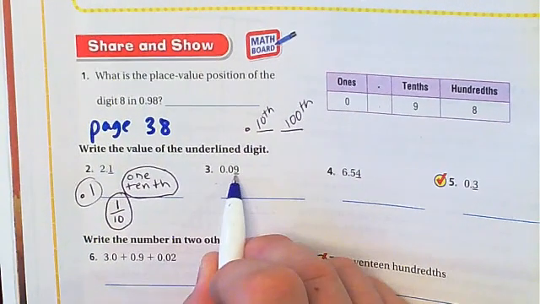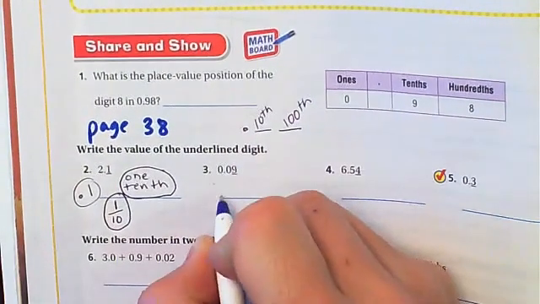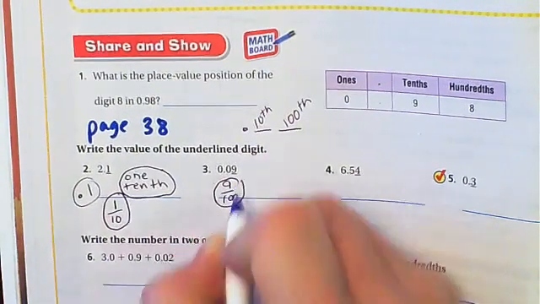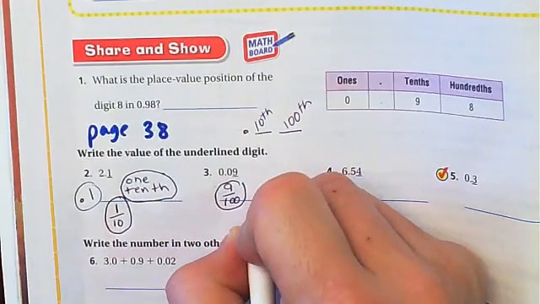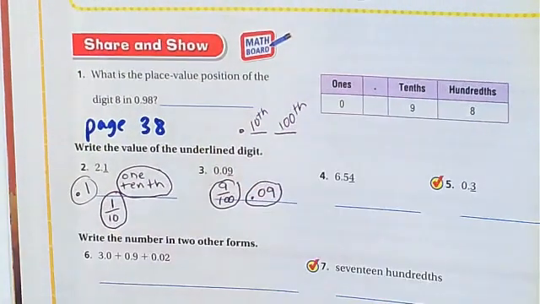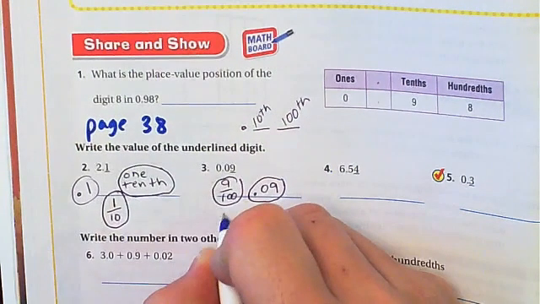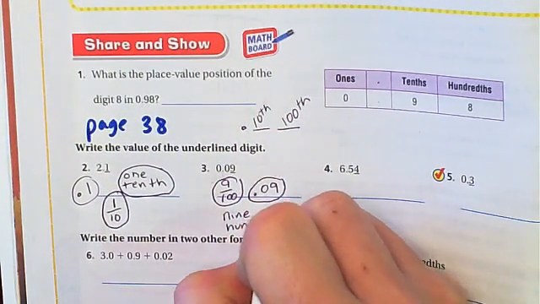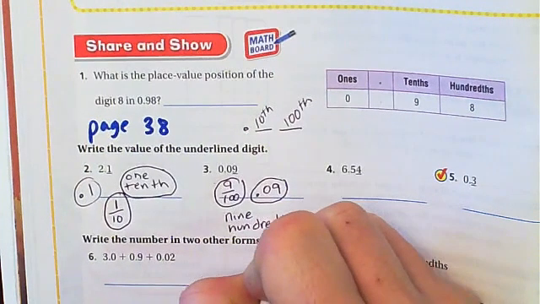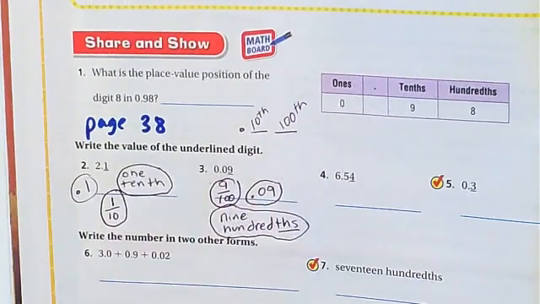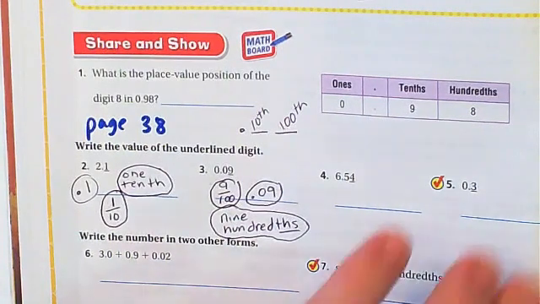Right here, number 3, this would be 9 in the hundredths. So you could do 9 over 100 as a fraction if you like it that way. You could do it as a decimal as 0.09. Or in words, because if you say it, you can write it, this would be 9 hundredths. And remember that the "ths" is always on there for these. Okay, so that's locating the place value.